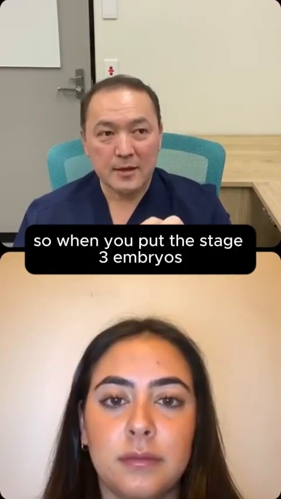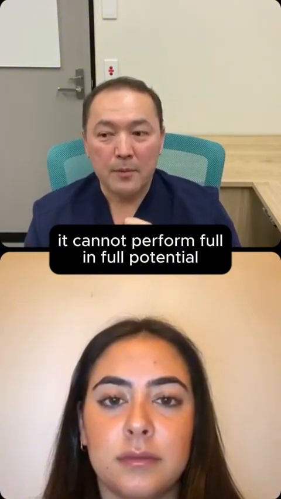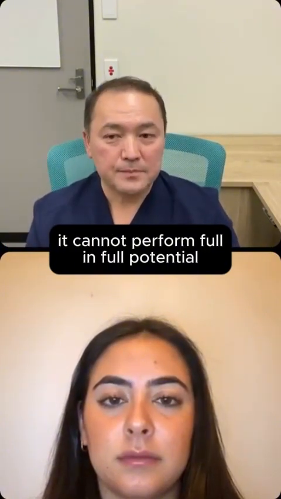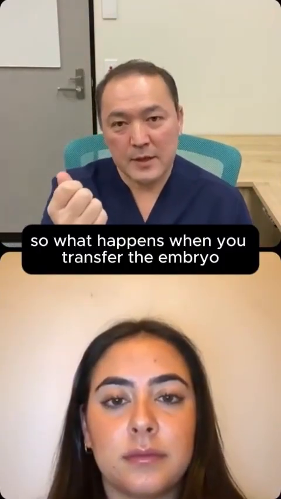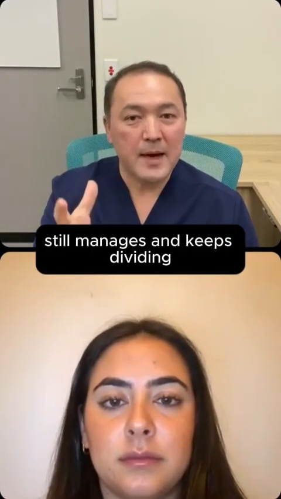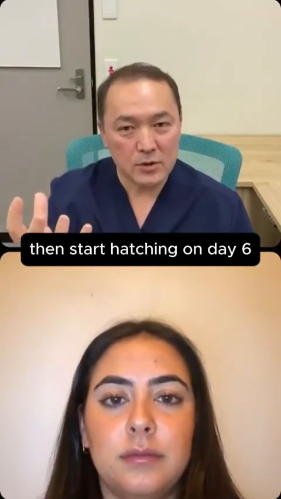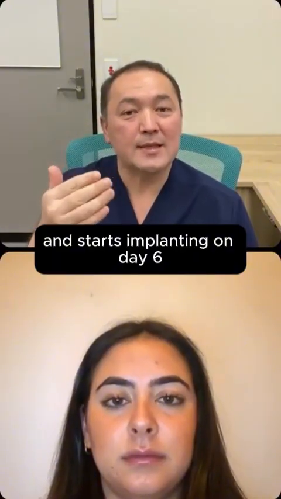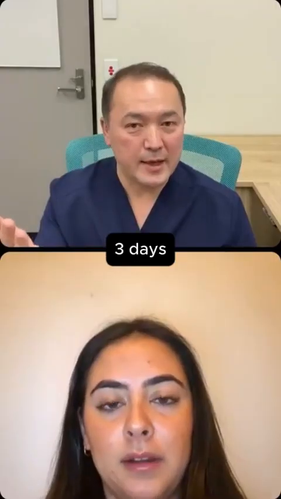So when you put those day 3 embryos in, that embryo is in the wrong environment. It cannot perform at full potential. So what happens when you transfer a day 3 embryo? That embryo sits in the uterus in the wrong environment. And if it's really good quality, it still manages and keeps dividing, becomes a blastocyst in the uterus, then starts hatching on day 6 and starts implanting on day 6 and day 7. It sits in the wrong environment for the extra 2-3 days.